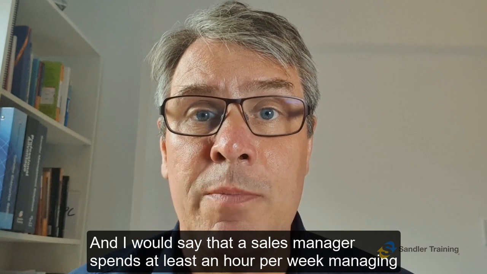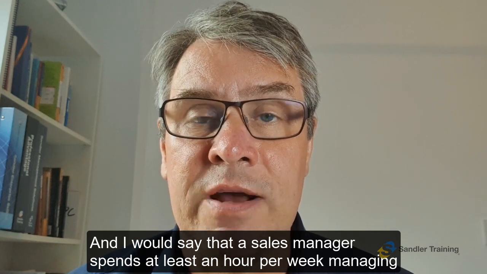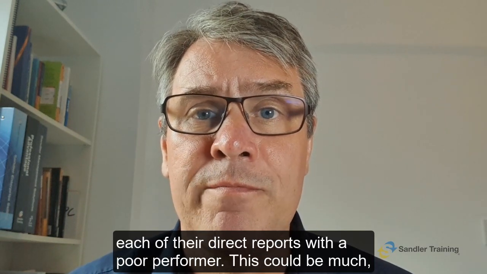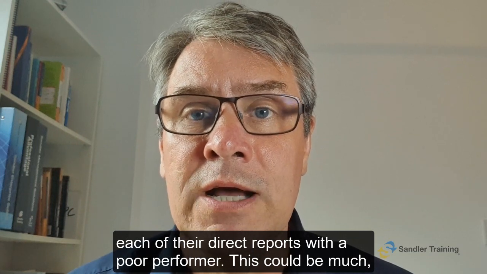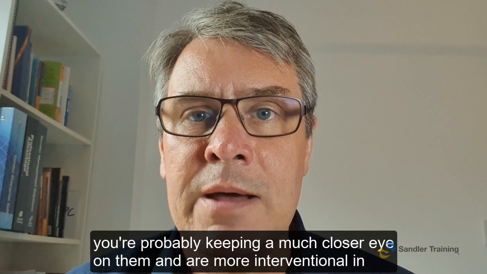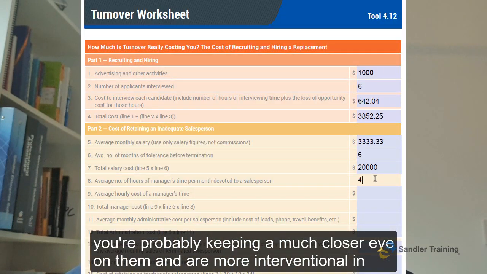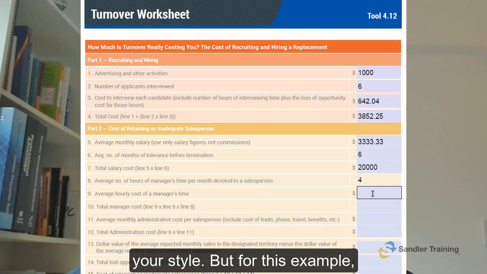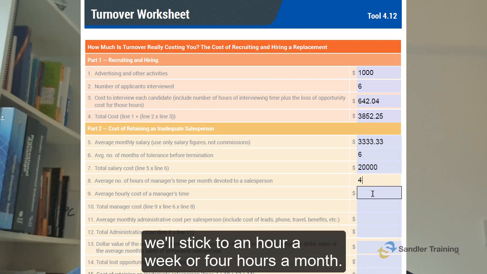And I would say that a sales manager spends at least an hour per week managing each of their direct reports. With a poor performer, this could be much, much more. As a manager, you're probably keeping a much closer eye on them and are more interventional in your style. But for this example, we'll stick to an hour a week or 4 hours a month.